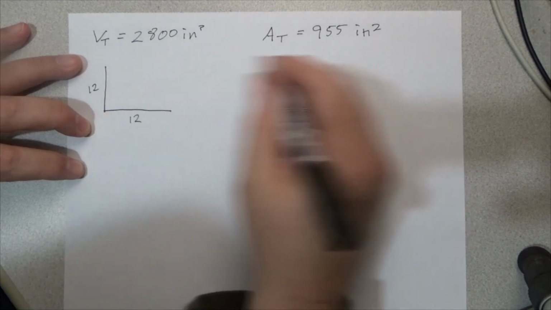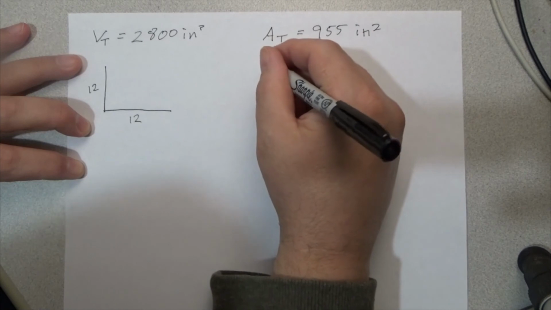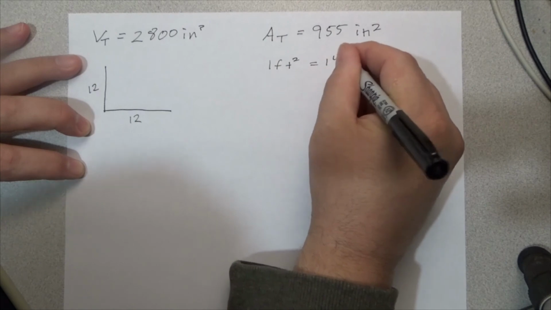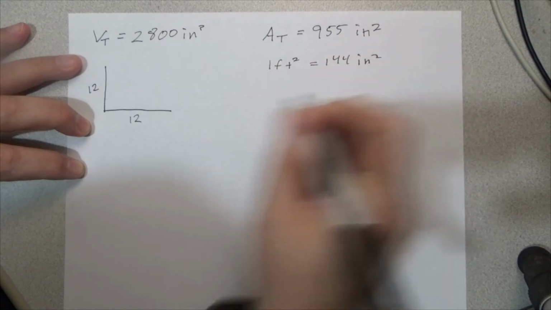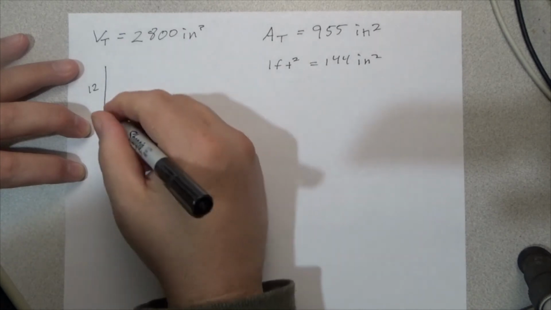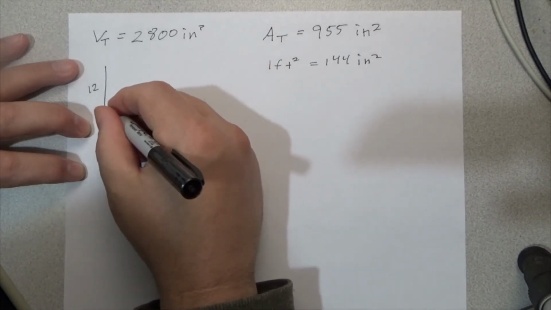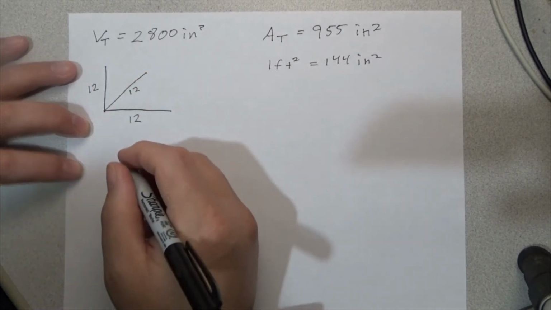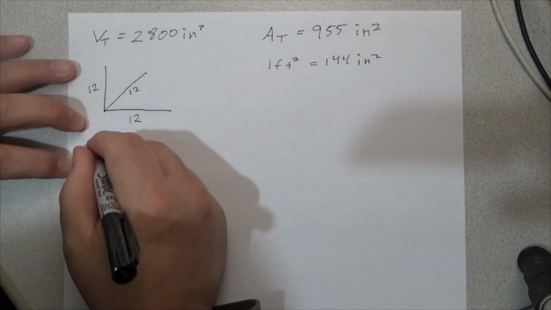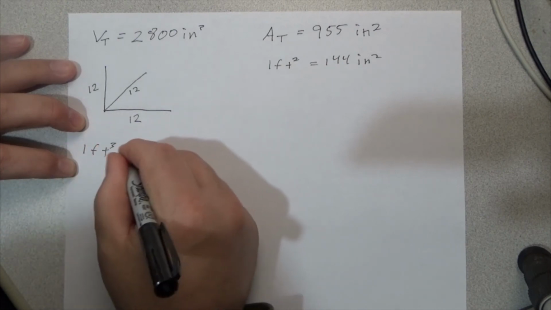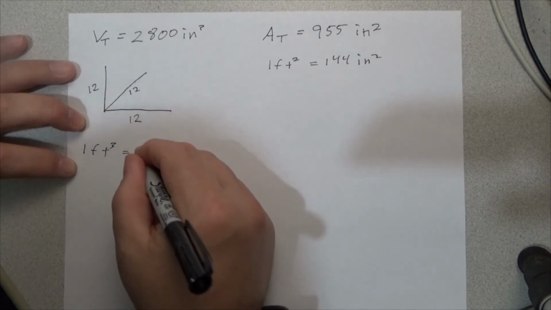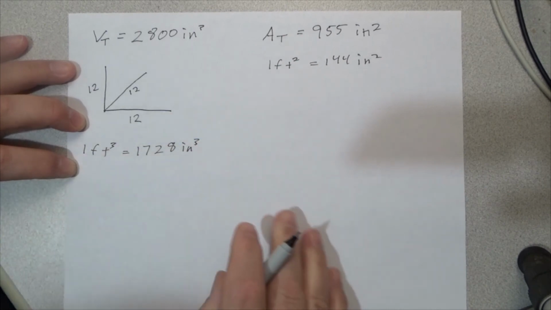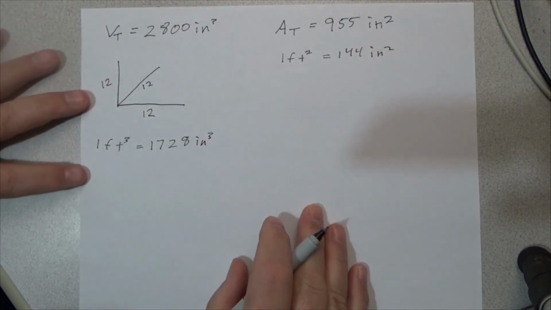So I can go ahead and calculate that over here. 1 foot squared is equal to 144 inches squared, because 12 times 12 is 144. Now for the volume, I need to go one more direction, which is up another 12 inches. So that means that 1 foot cubed is equal to 1,728 inches cubed.